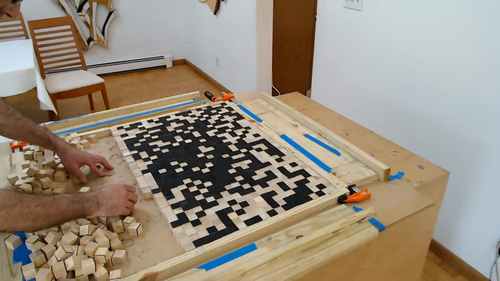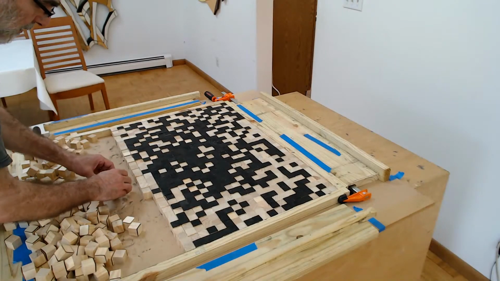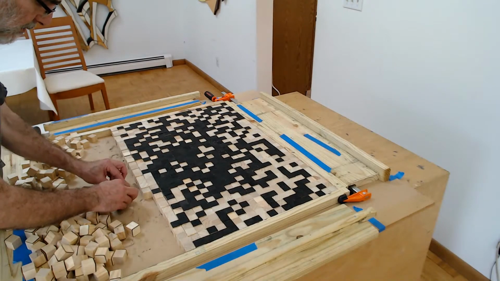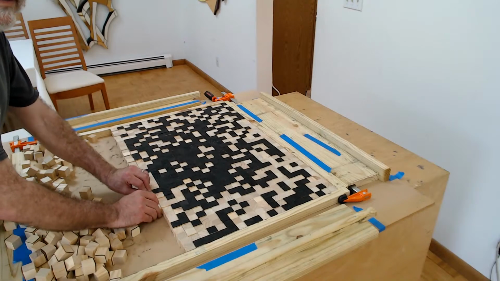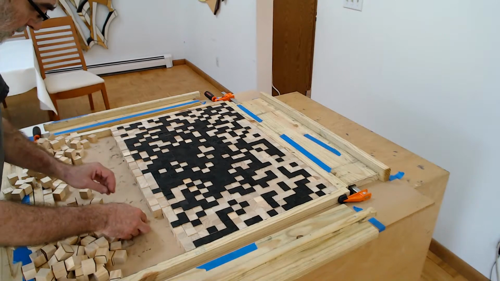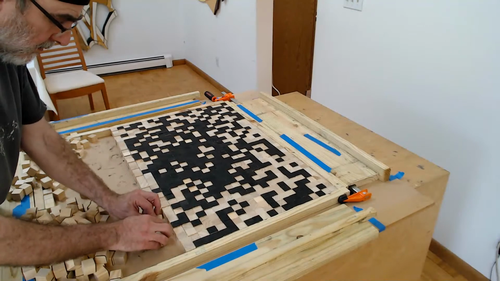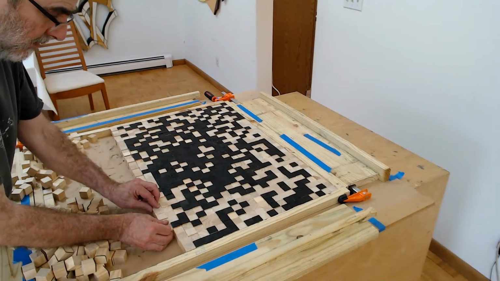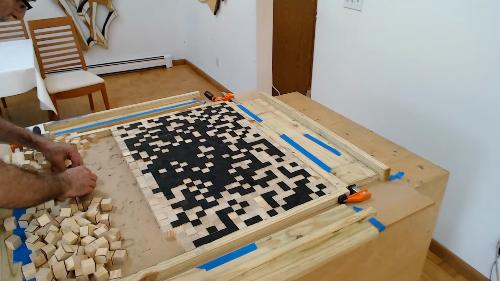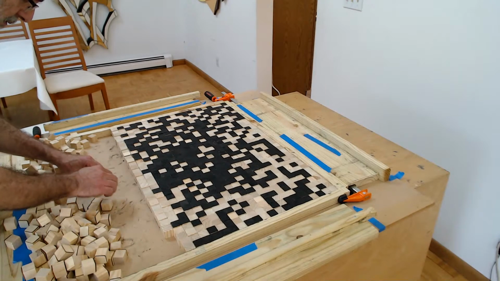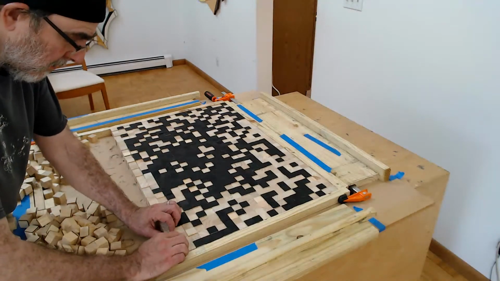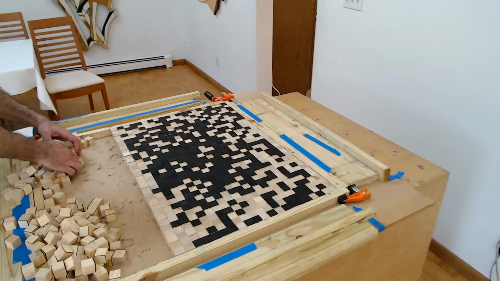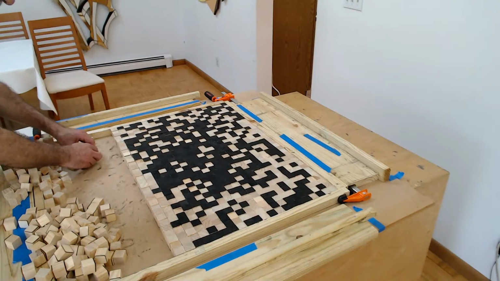All right. White, black, black, white. Okay. Black, black, white, white. Yeah. White, black, white, black. That's the end of the row, correct? Okay, perfect. White, white, black, white.